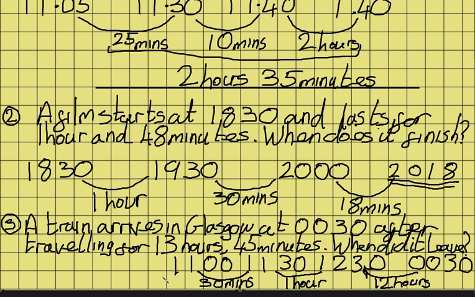Now all we have left to find is another 15 minutes. And that's going to take us back to when the train left. So we have to take 15 minutes away from 11:00, and that's going to take us back to 10:45. And there you have it. Our train left at 10:45 in the morning.